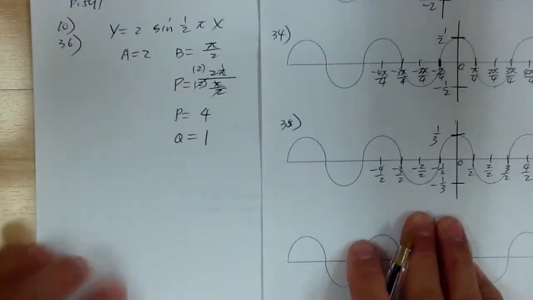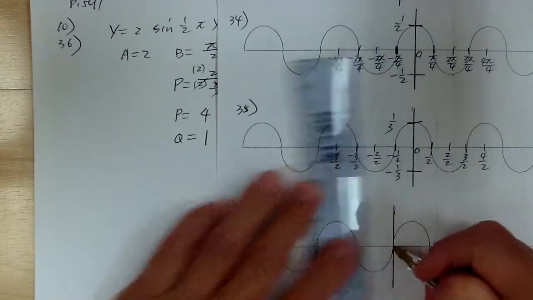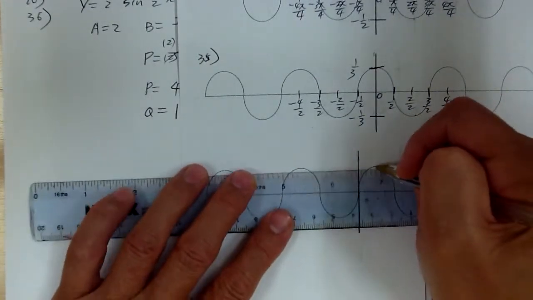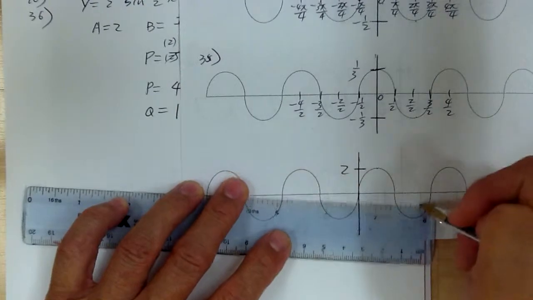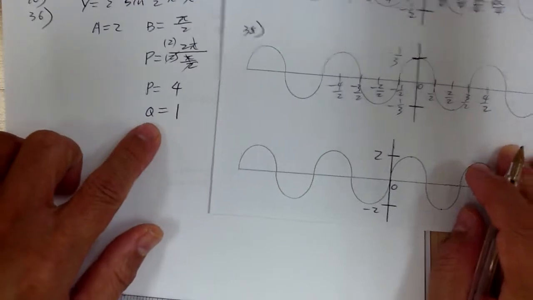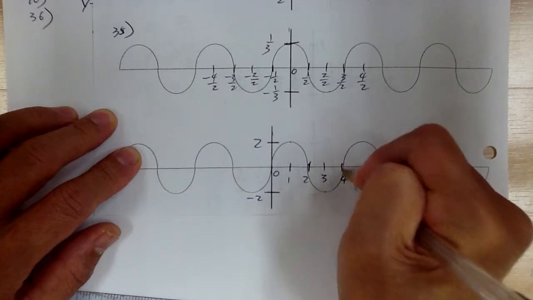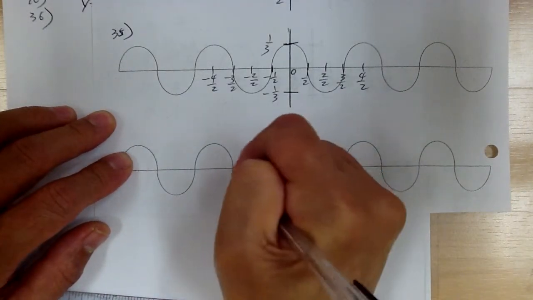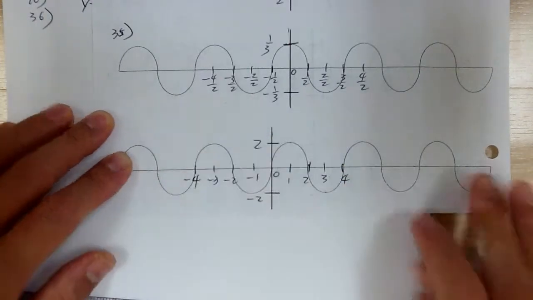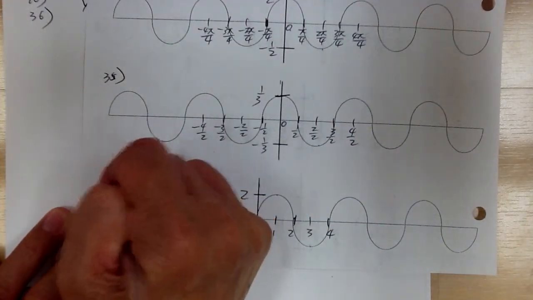So we can graph. So this is a sine function. So sine starts on the 0 over here. The amplitude is 2. So a is equal to 2. So there'll be 2 up here, and negative 2 over here, and there'll be a 0 over here. Quarter wave is 1. So this is 1, 2, 3, and 4. And when you go in the negative direction, this is negative 1, negative 2, negative 3, and over here is negative 4. Okay? And this is the graph for number 36.